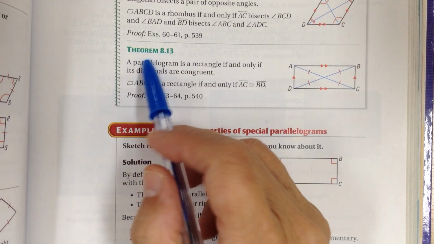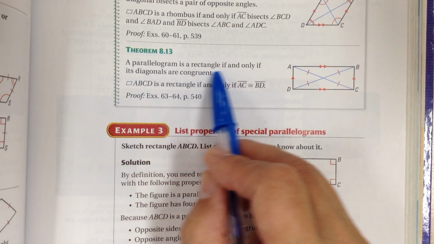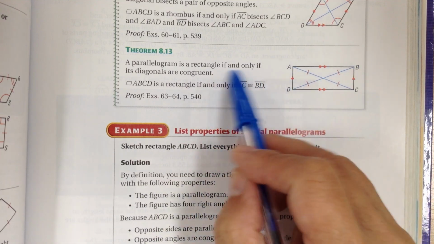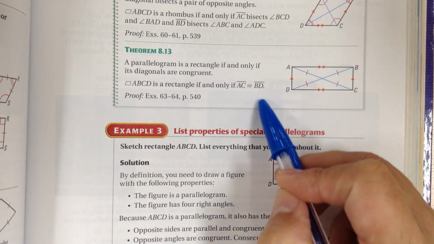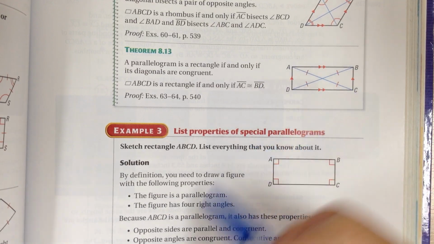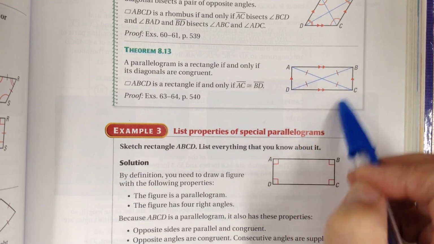So if you don't remember, just draw a nice picture, and reason it through. Theorem 8.13. A parallelogram is a rectangle if and only if its diagonals are congruent. So again, if it's a rectangle, the diagonals are congruent. And converse, if the diagonals are congruent, then it's a rectangle.